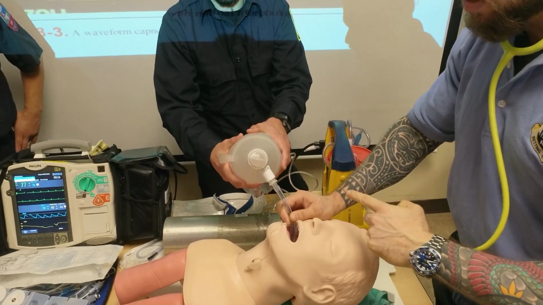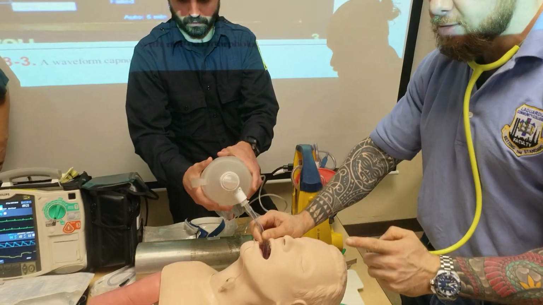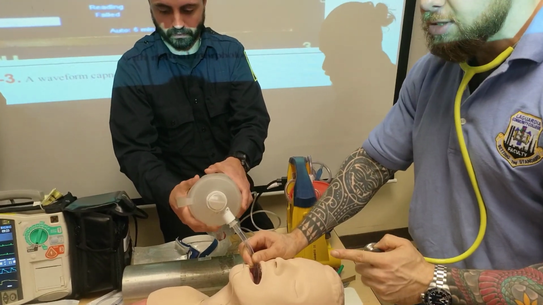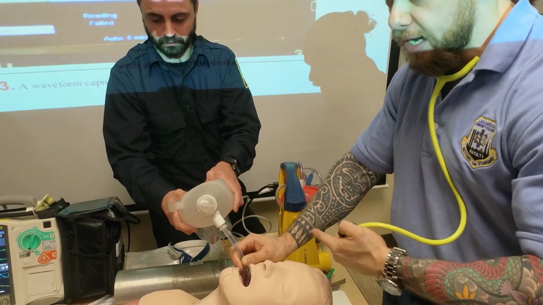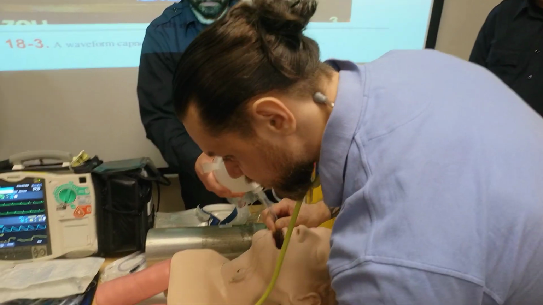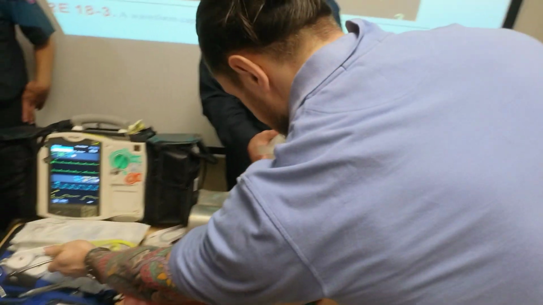When I confirm, I want to do it quickly. Breath, breath. Breath, breath, right? Positive lung sounds bilaterally. Did I go too deep? No. If I was too deep, I will what? Deflate, pull back, reinflate, reassess. Squeeze, squeeze, right? Very good. Did I confirm?